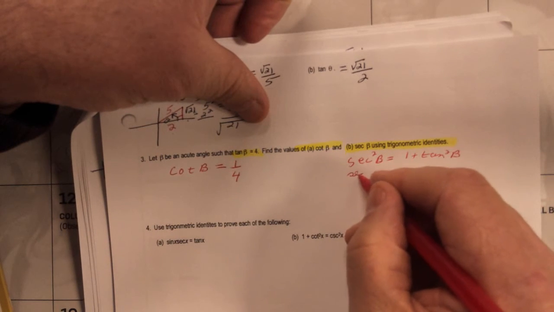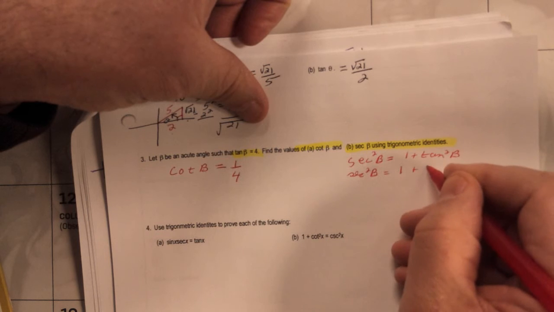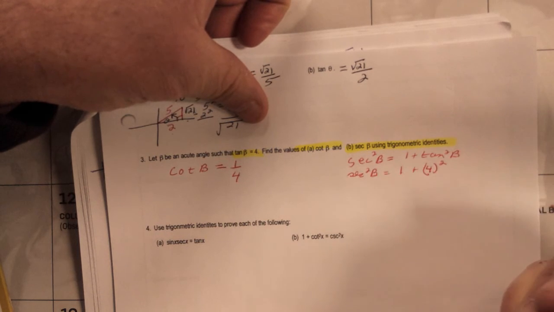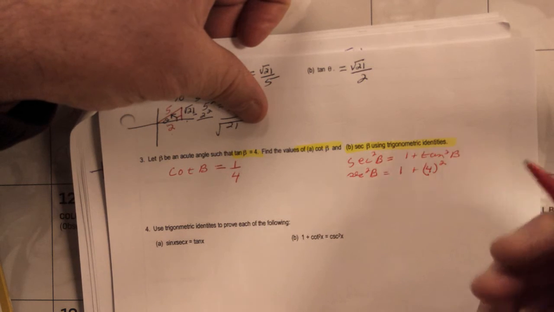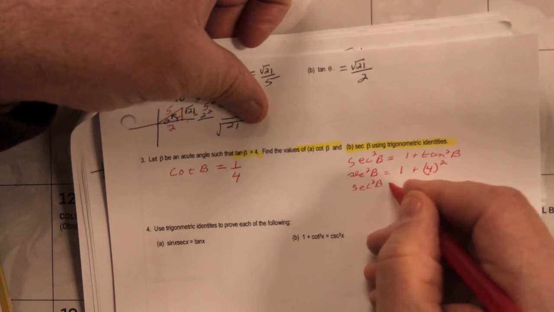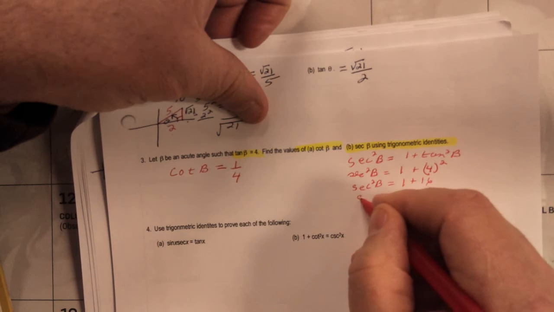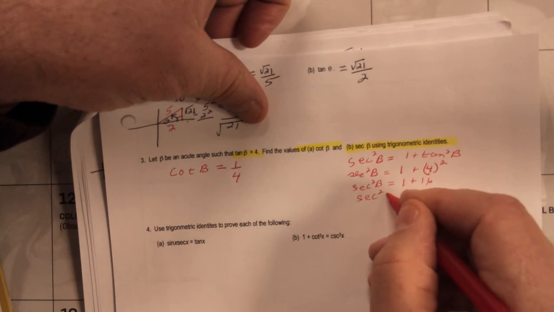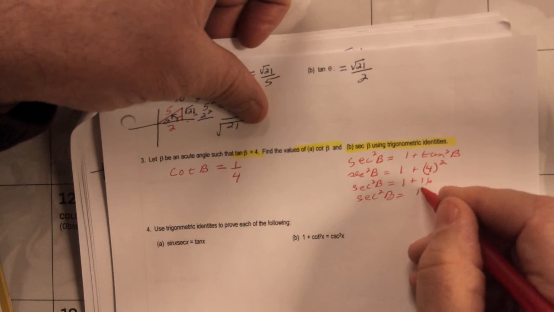Secant squared beta equals 1 plus 4. Tan is 4, and you're squaring it. Secant squared beta equals 1 plus 16. Secant squared beta equals 17.